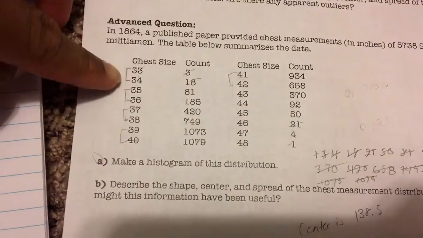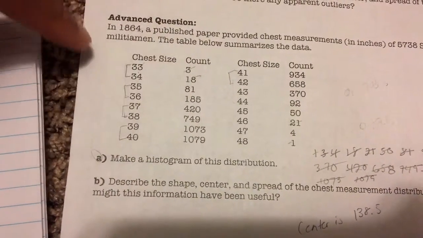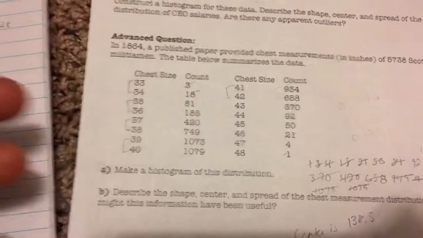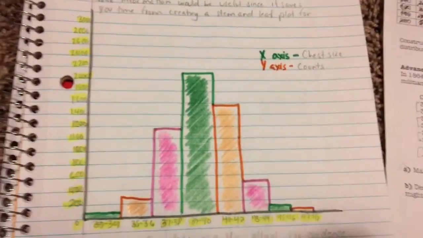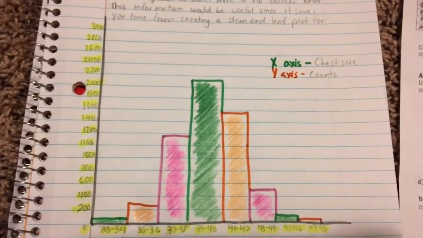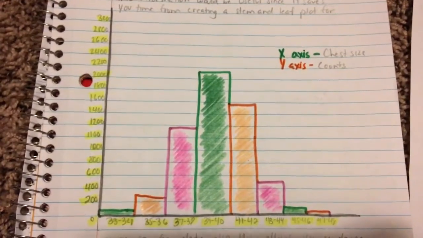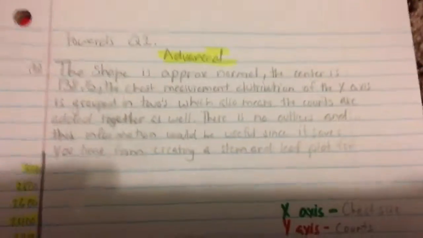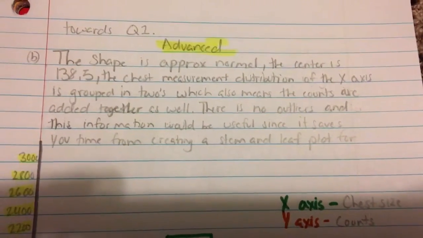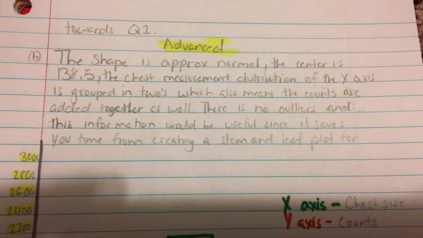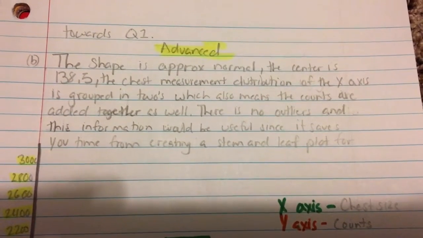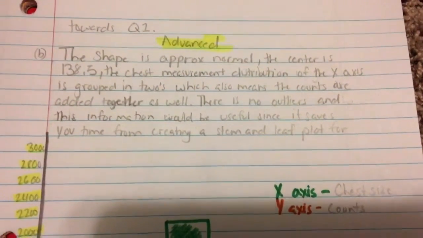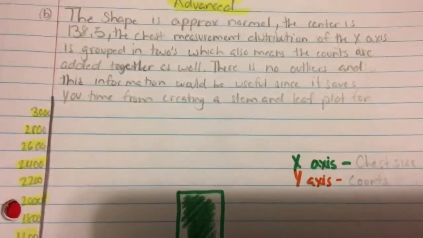So as you can see, my chest size and my count, I grouped together, such as 33 and 34, and added the two numbers together so I can condense my information on my histogram but still show all the detail needed. And so my x-axis represents my chest size, my y-axis represents my counts. And to answer the question, the shape is approximately normal, the center is 138.5, and the chest measurement distribution on the x-axis is grouped into twos, just as I said earlier, which allowed me to add my counts together as well.